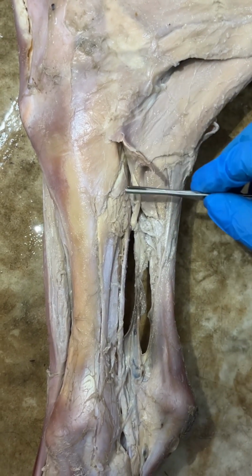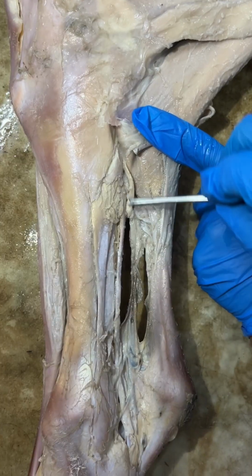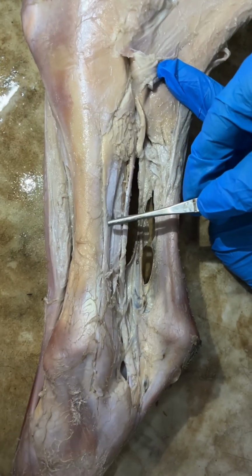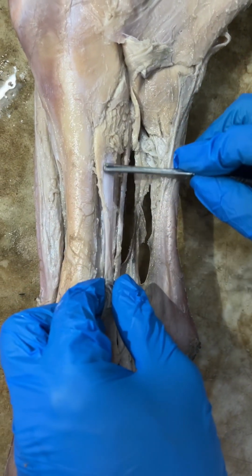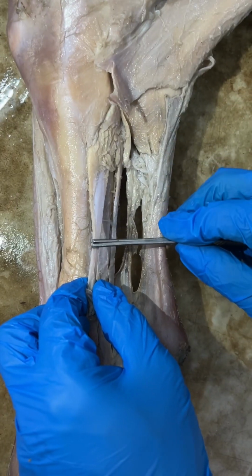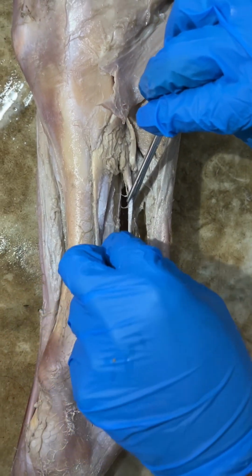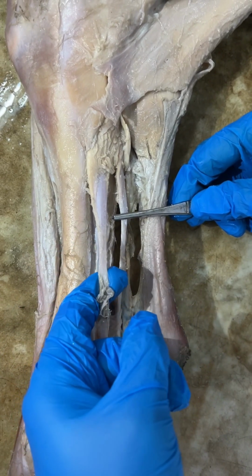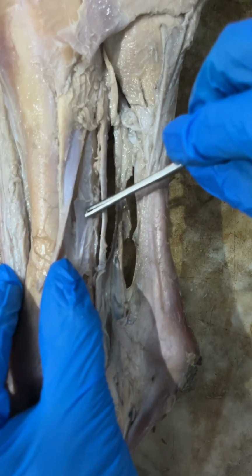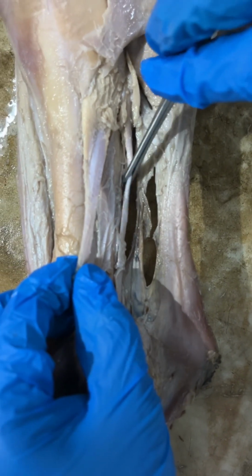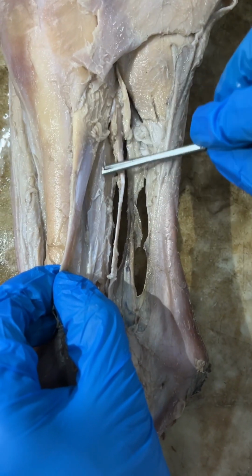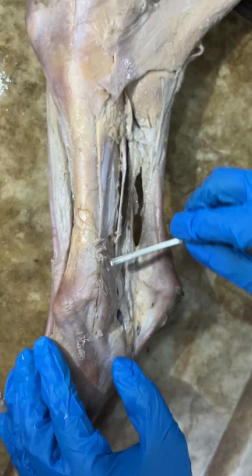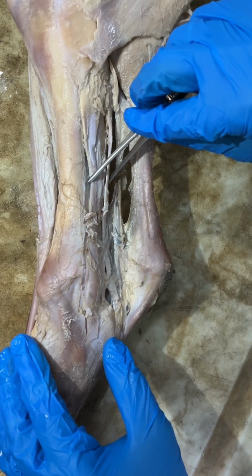Now, once it comes to the deep digital flexor muscle, just like in the forelimb, it also has three heads. This one is the medial head. This one is the superficial head. And this one is the deep head, which is the largest one. All the tendons of these three muscles unite to form a single tendon of the deep distal flexor muscle.